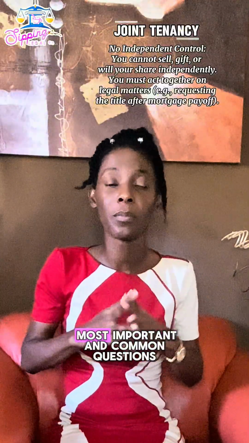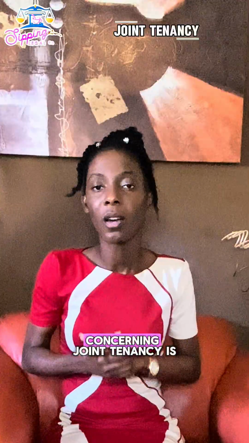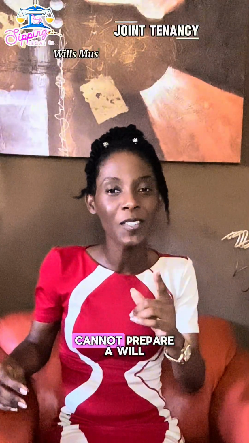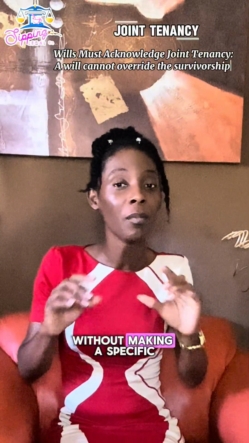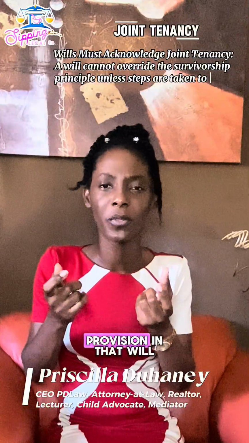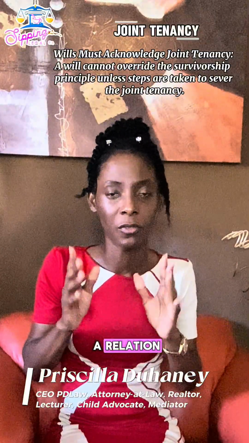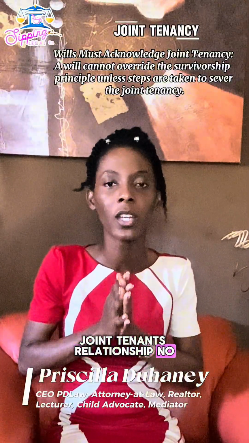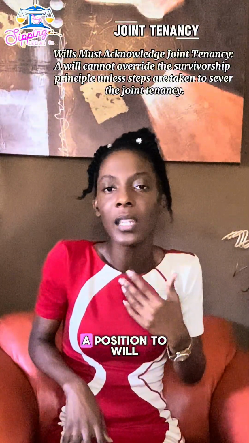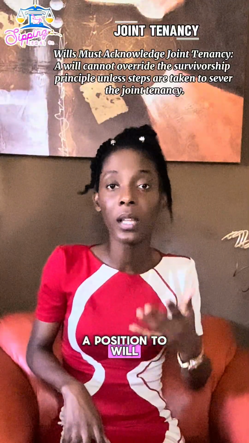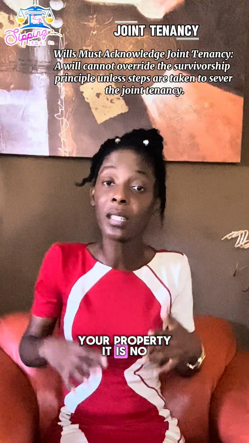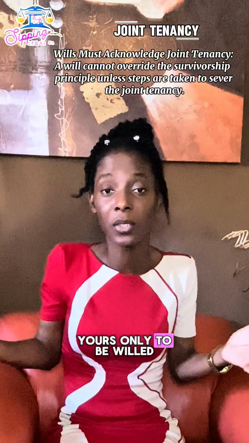But one of the most important and common questions that we must address today concerning joint tenancy is the fact that you cannot prepare a will without making a specific provision in that will about a joint tenancy relationship. Now, you are not in a position to will your property. It is just not yours only to be willed.